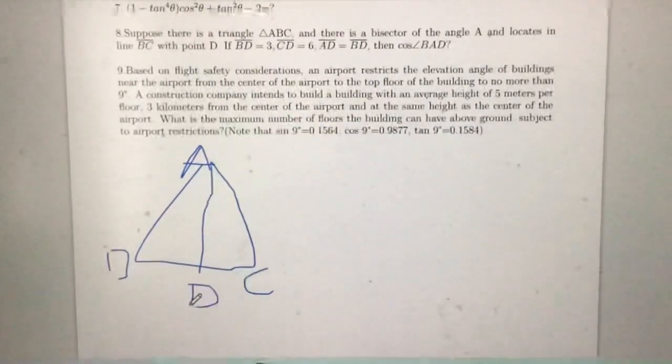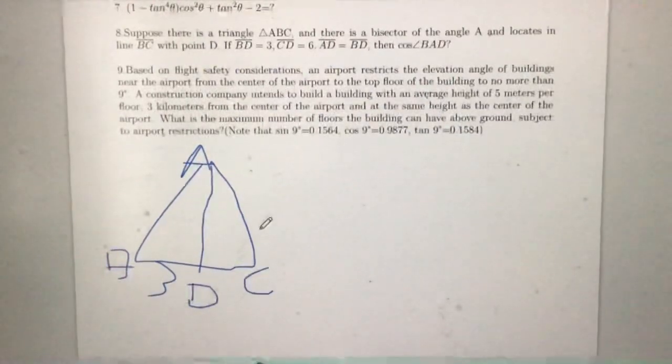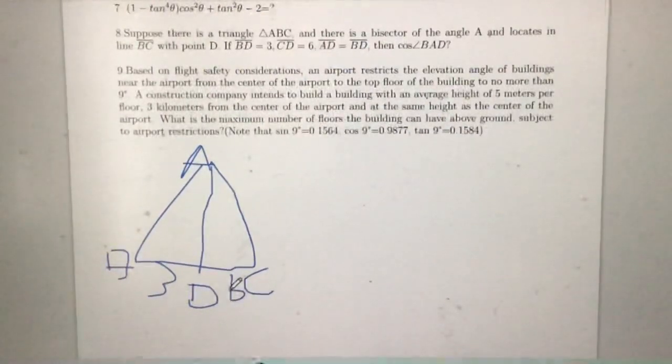And it meets the line BC at point D. So the point D is on the line BC, okay? And line BD is 3, so this is 3. And CD is 6. And AD equals to BD, so these two lines are the same, okay?